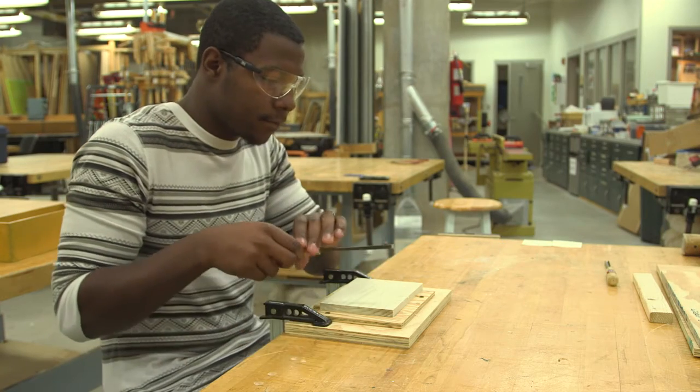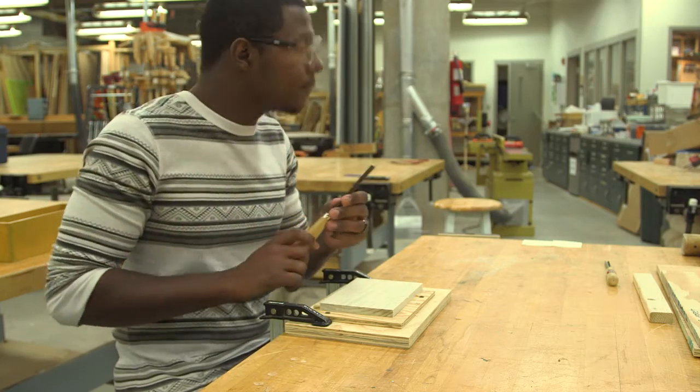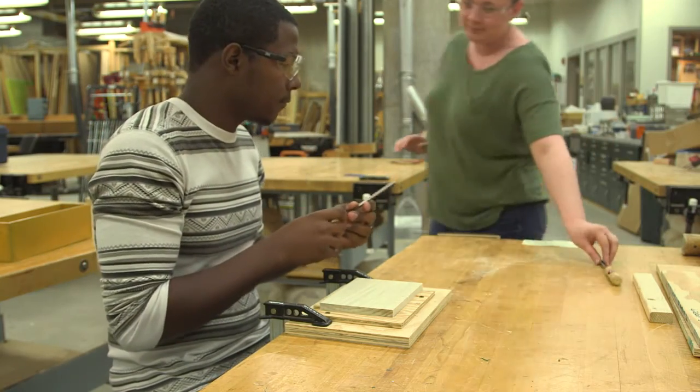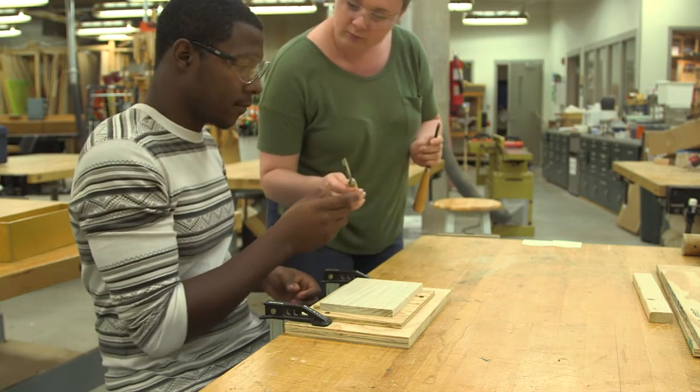If you do find that your tools have any nicks, imperfections, or need to be sharpened, please consult with a staff person. At no time should a student attempt to sharpen a tool.